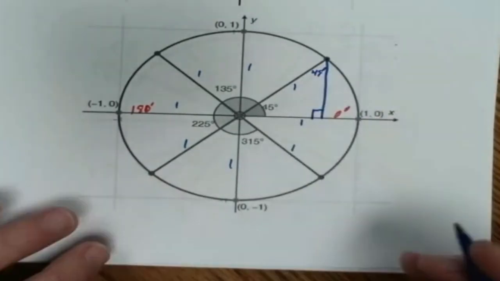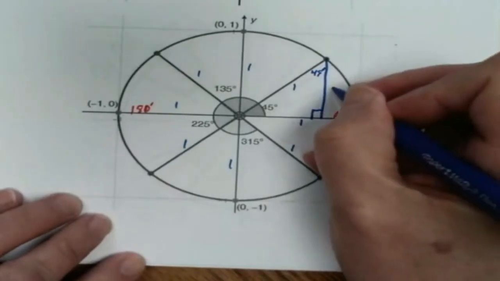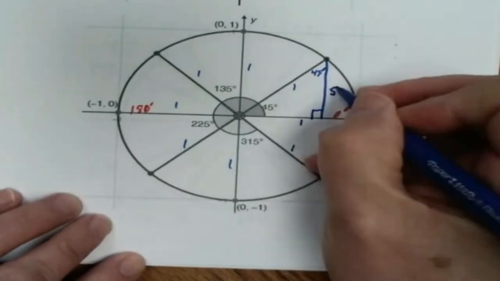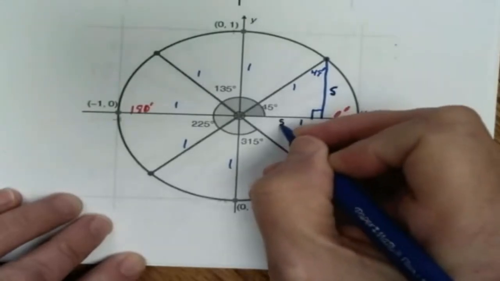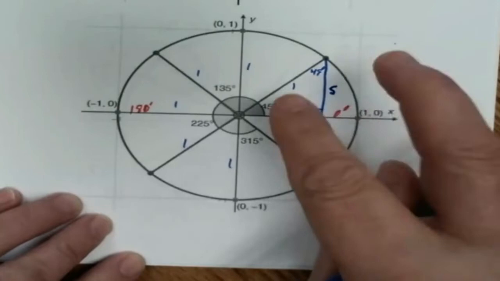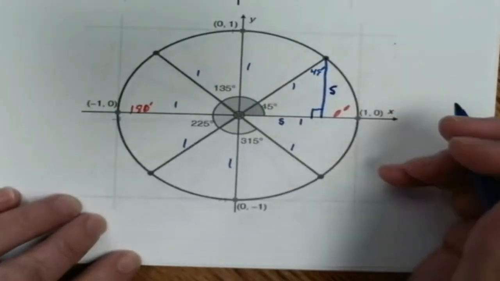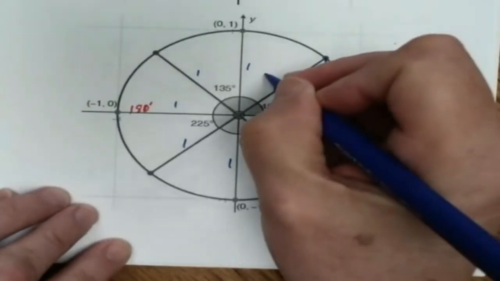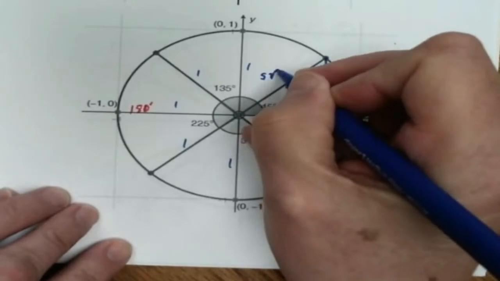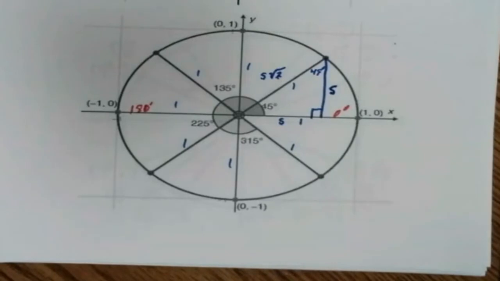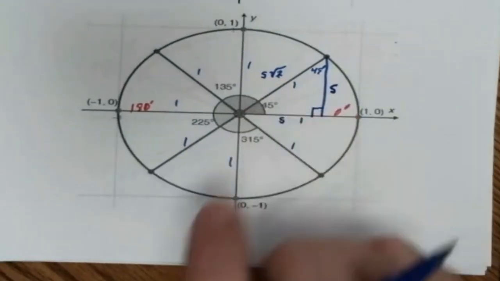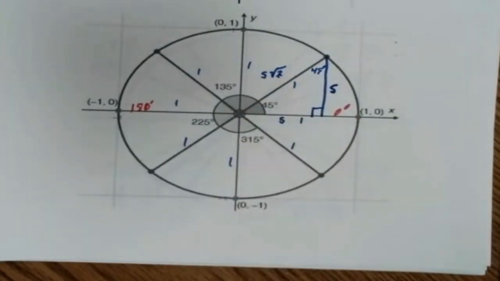What that tells us is this side, I'll call it S, an S, not a 5, is the same length as this side. These 2 sides are the same length in a 45-degree triangle, and the hypotenuse is S times the square root of 2. That's just from the rules of special triangles that you learned in geometry.